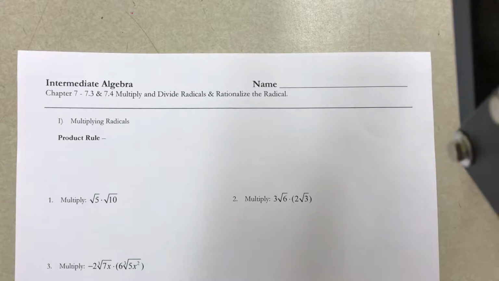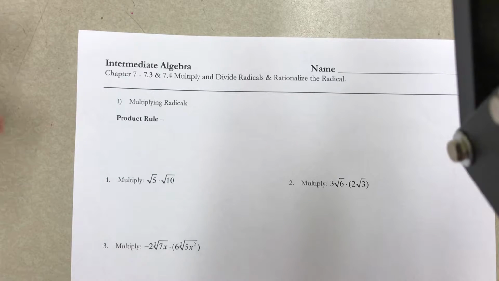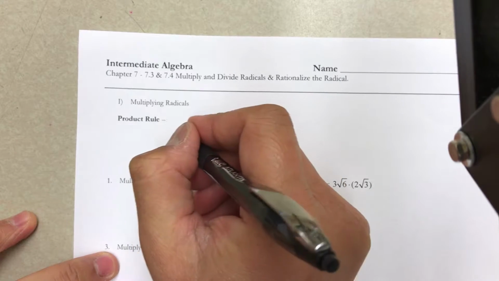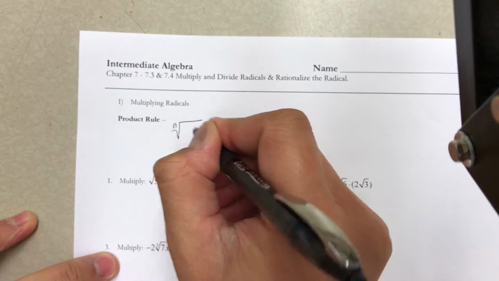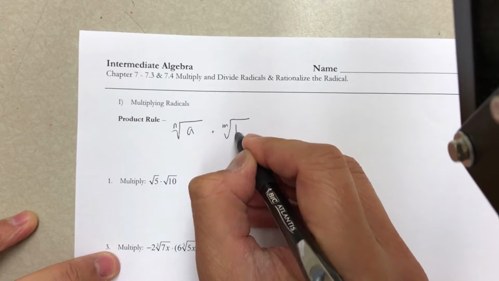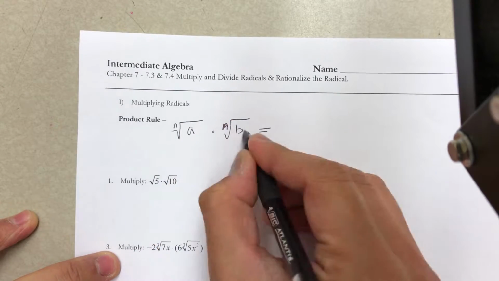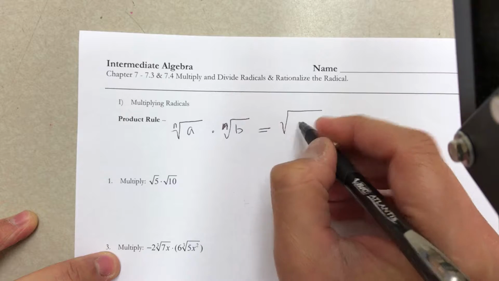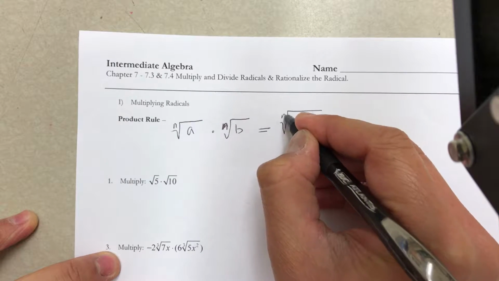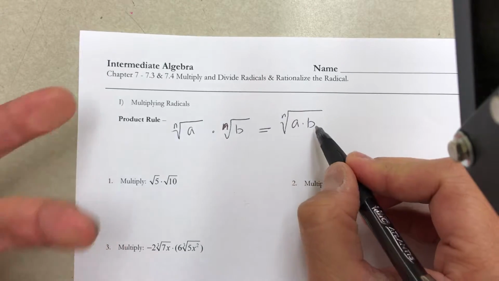Multiplying and dividing radicals and rationalize the radical. Product rule gives us a technique on how to multiply two radicals. So say if given two radicals with the same indices, which means that if the roots are the same, let me change that to n, then we can multiply them together by combining them under just one radical with the same index or root, and then multiply them together.